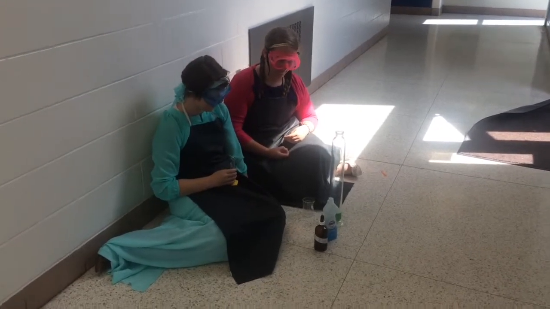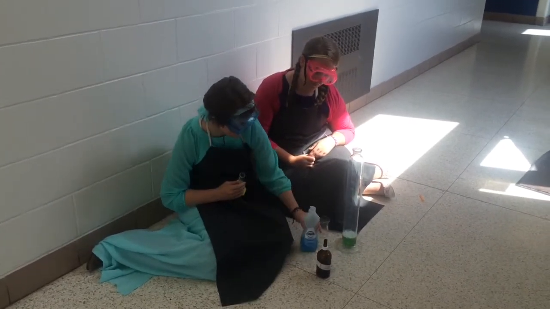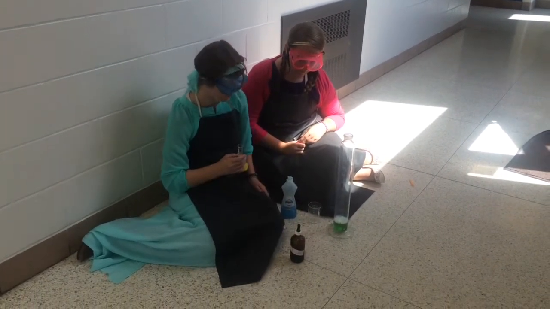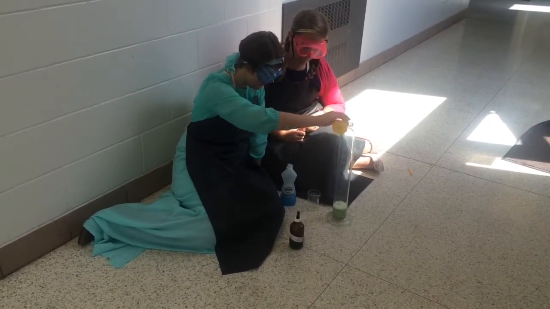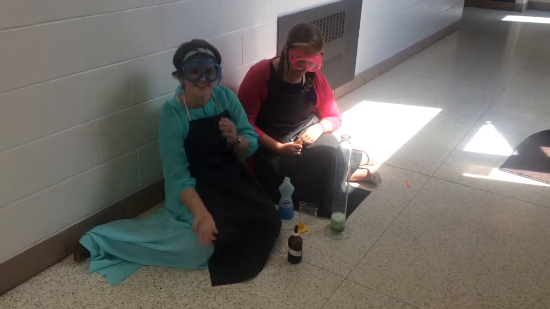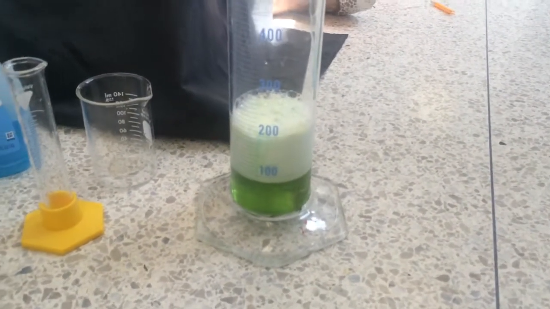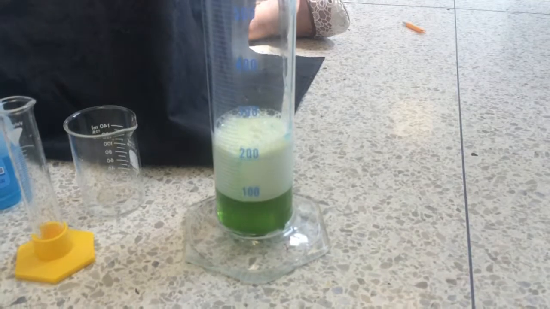Alright, so it just turned green, so we're going to add some foam. Yeah, so if you can see, there is a small amount of foam growing in our solution, so we're going to add some more. So as you can see, it's growing. So the potassium iodide is mixing with the hydrogen peroxide to create an exothermic reaction and a decomposition reaction, which causes the foam to grow.